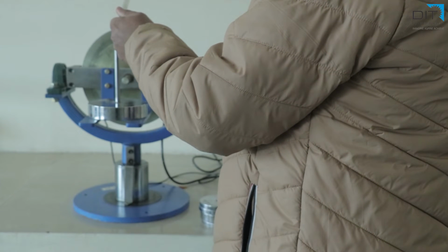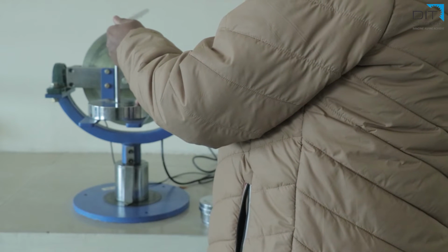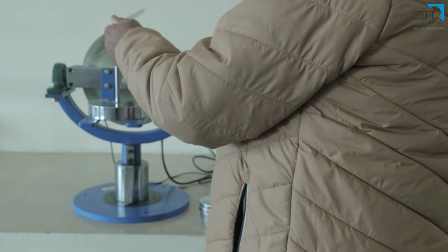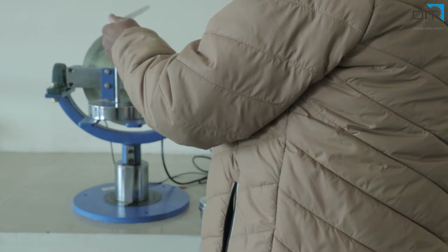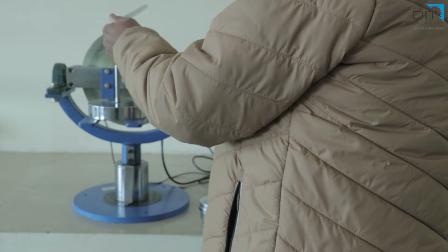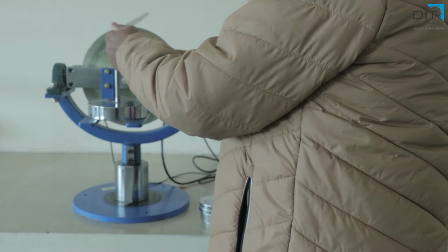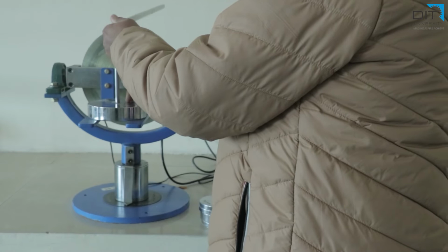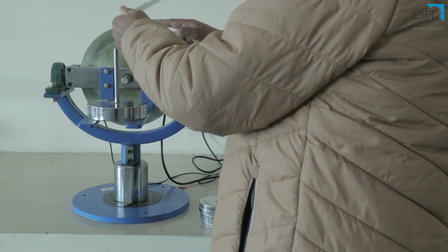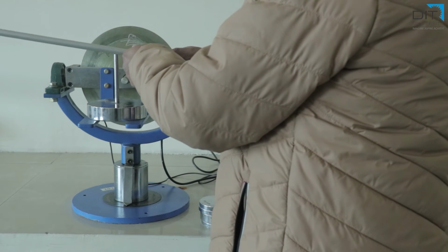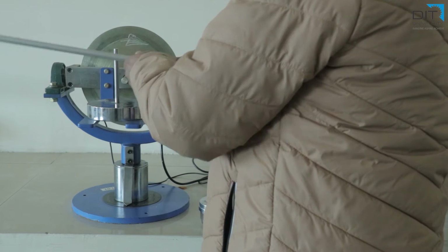Now if you give a weight over here, what are we doing? We are trying to give a torque in this direction. If you give a weight over here, that means we are giving a torque in this direction, which can be represented by this. Right?